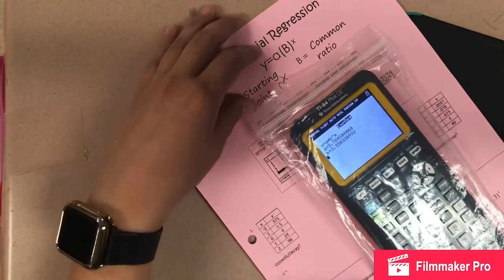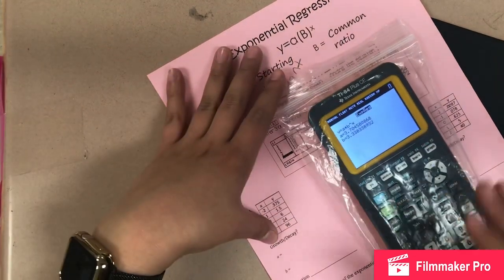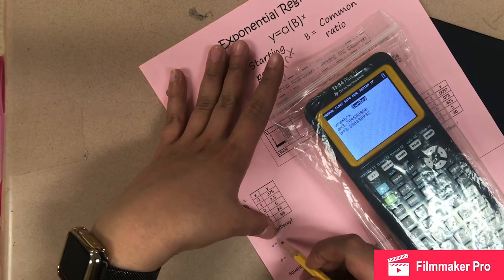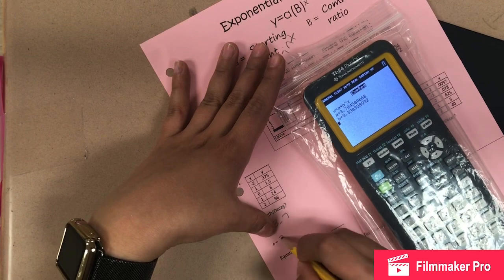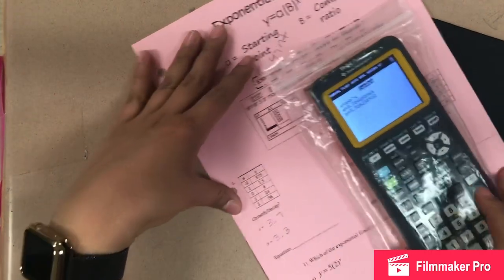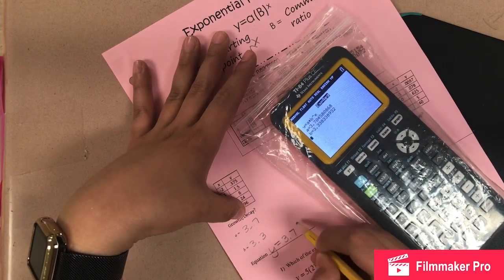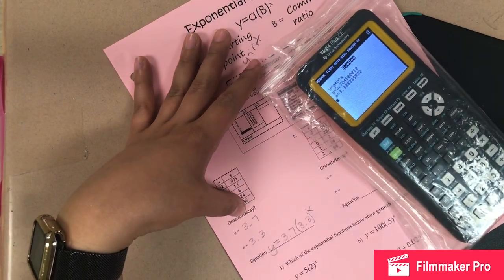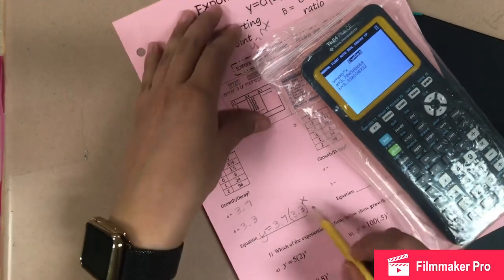Okay, so again, A is referring to my y-intercept, B is referring to my multiplier. Let's just write it down. Let's round to the tenths place. So my y-intercept would be 3.7. My multiplier would be 3.3. And so if I wrote that equation, y equals my y-intercept times my multiplier raised to the x power, in that format. How I can distinguish between growth or decay is looking at this multiplier.